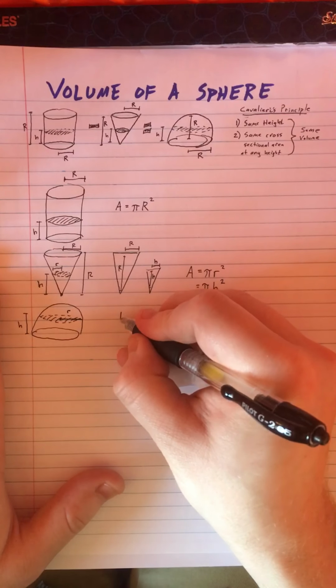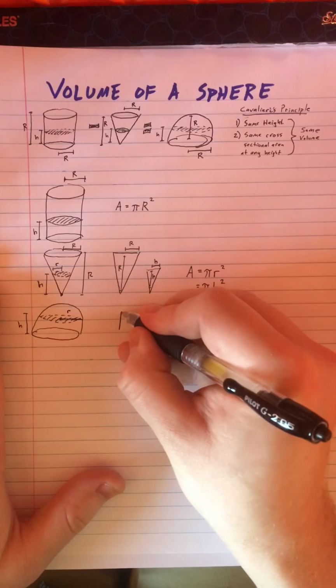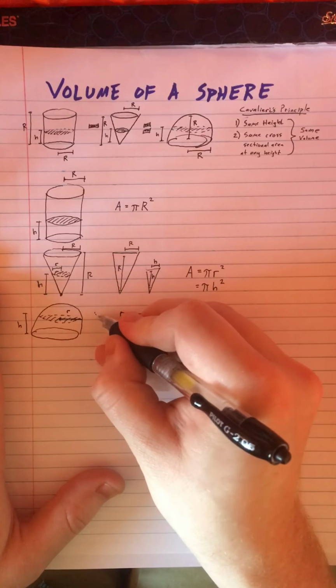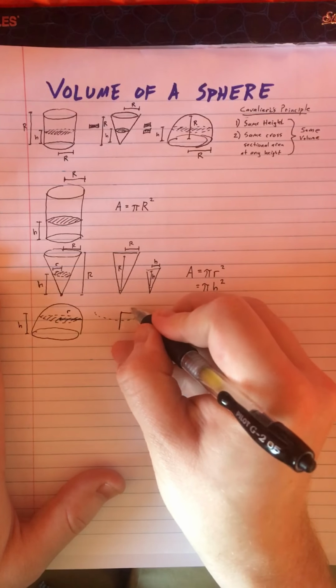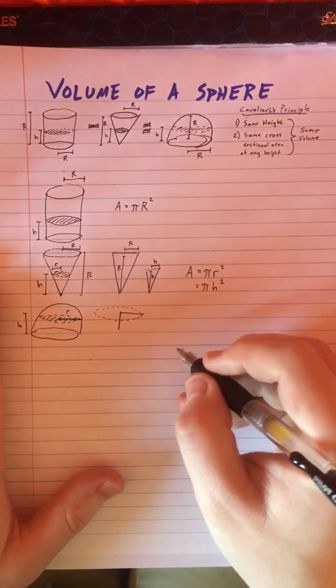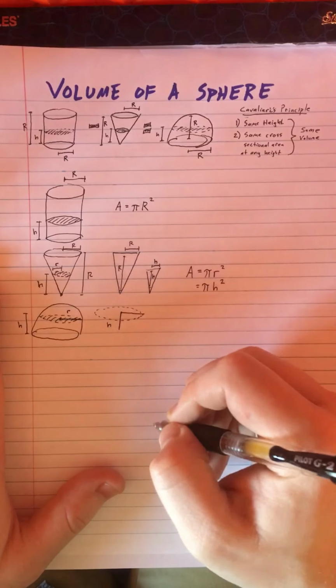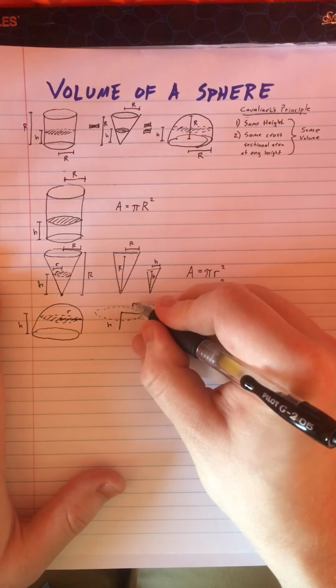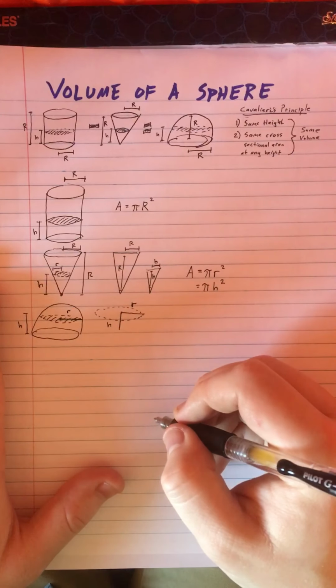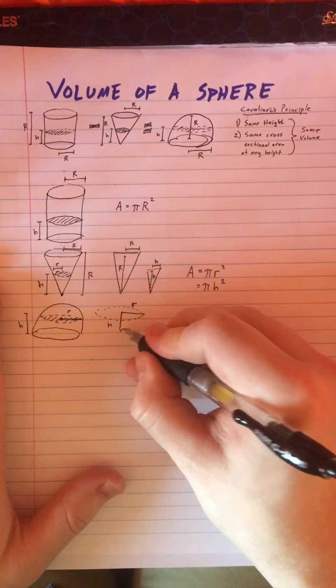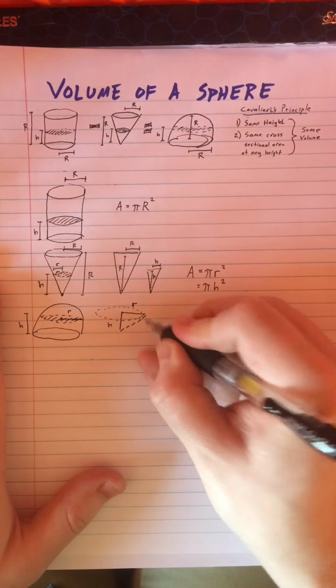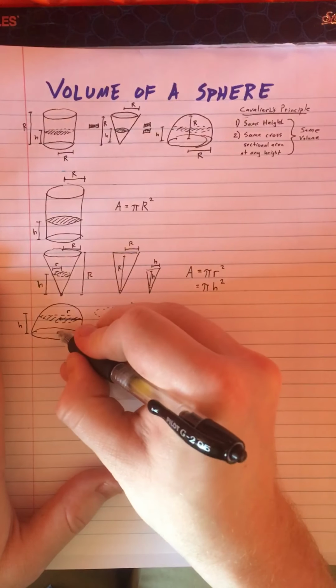Well, think about it this way. If this is a broken down diagram of the situation here, I know that we are h units above the ground, and I know that we have a radius of some unknown length r. Do I know what this distance is? Yes, I do.